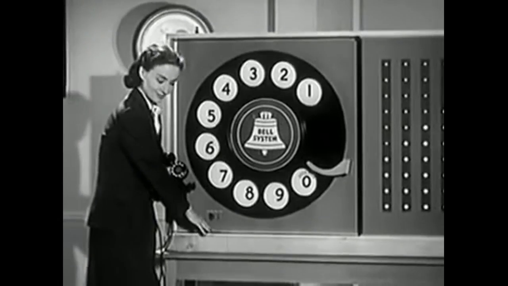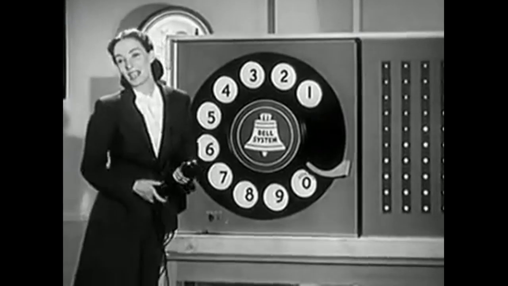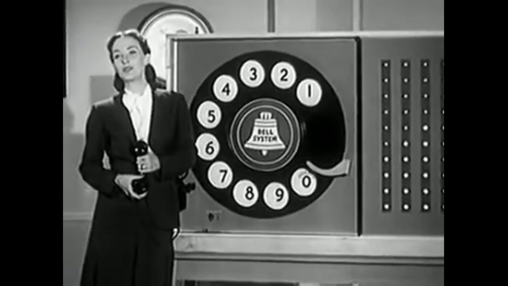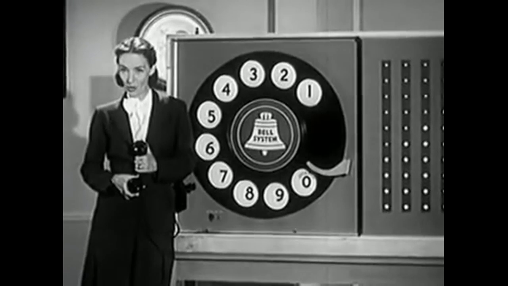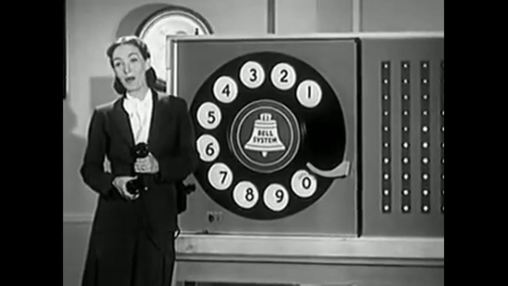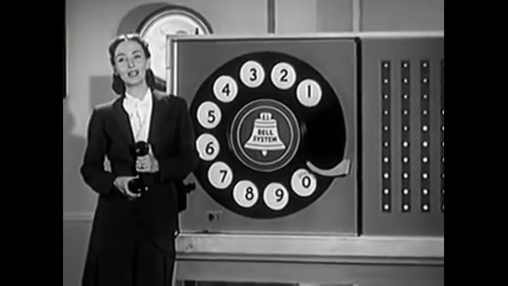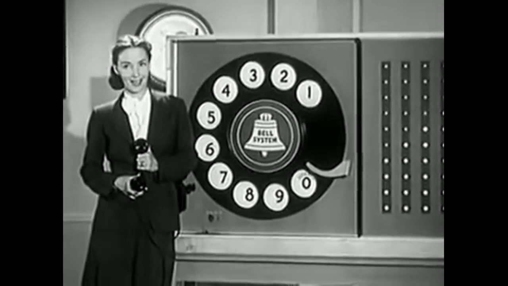That's the ringing signal. It tells you that the telephone at the number you called is ringing. The party at this number will hear a clear, evenly spaced ring that sounds like this.